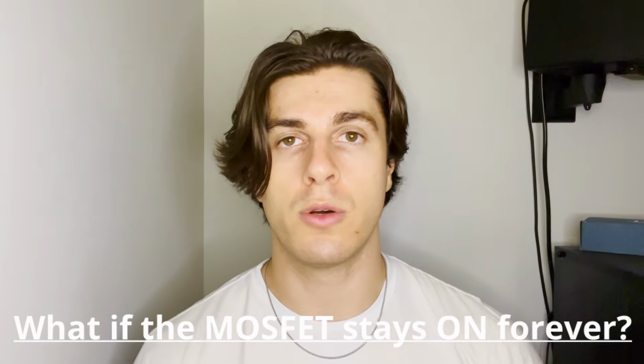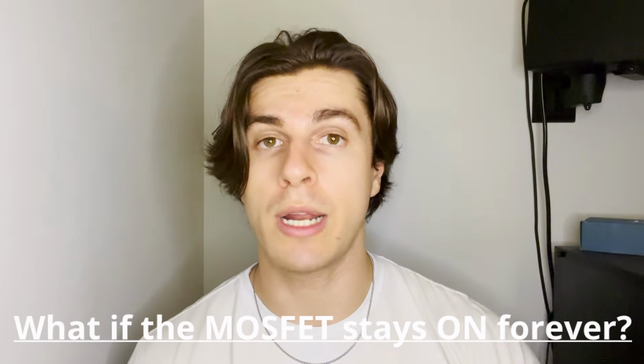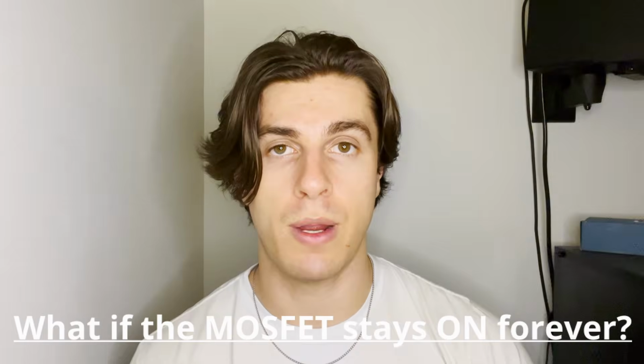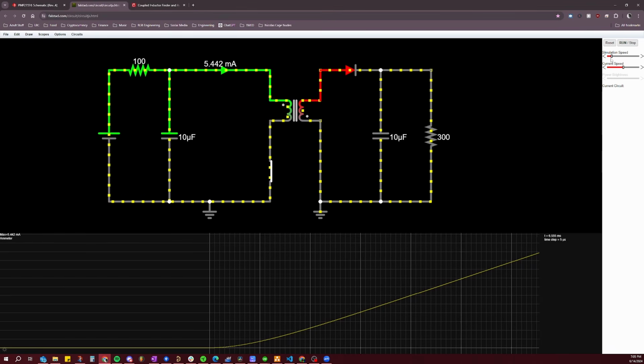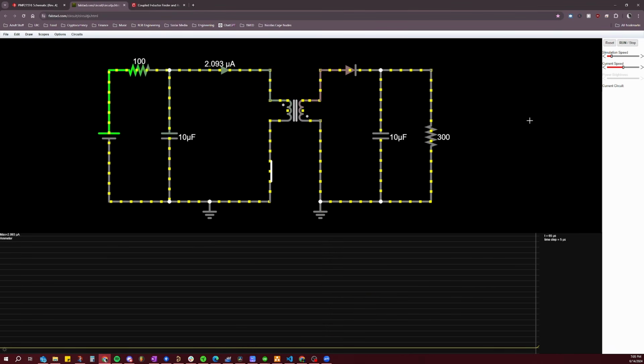Okay, to wrap things up, I want to go over some frequently asked questions that people usually have when they are learning about the flyback converter. So the first question is, what happens if the MOSFET stays on forever? Just like in the example with the boost converter, if the MOSFET stays on forever, then current through the primary side of the transformer will continue to ramp up indefinitely. However, because the diode will remain reverse biased, nothing will actually happen in the output.